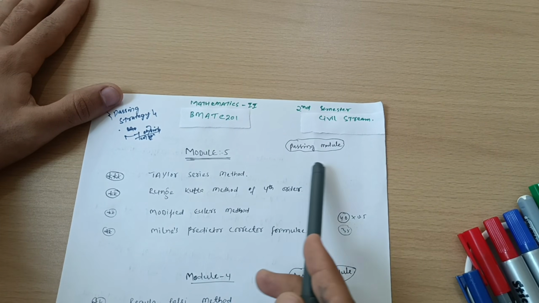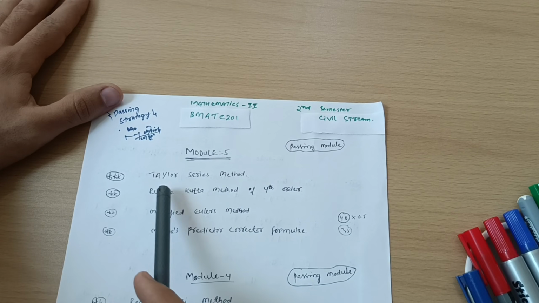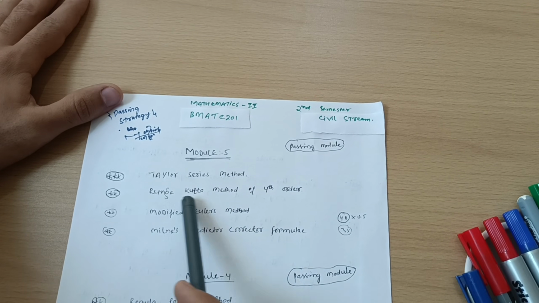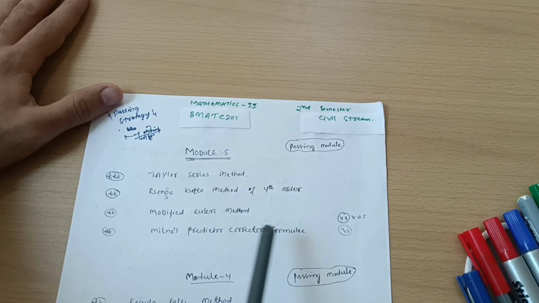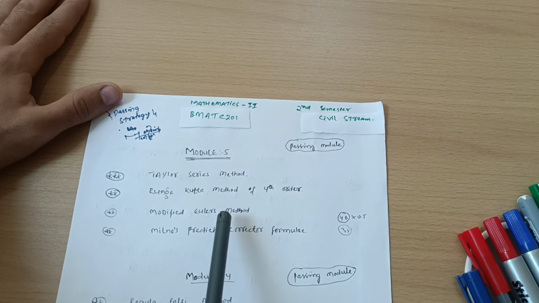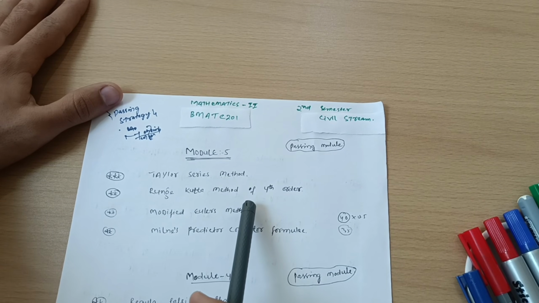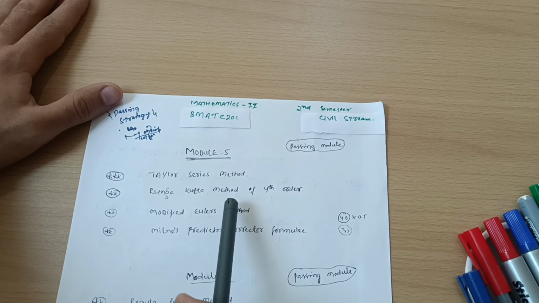So first of all, the passing module is module 5, in which you have to cover four concepts like Taylor series method, Runge-Kutta method of fourth order, modified Euler's method, and Milne's predictor-corrector formula. These are the four methods which you have to focus on and practice. Formulas will be available in the handbook itself, so no need to remember the formulas as in the earlier schemes like the 2018 scheme.